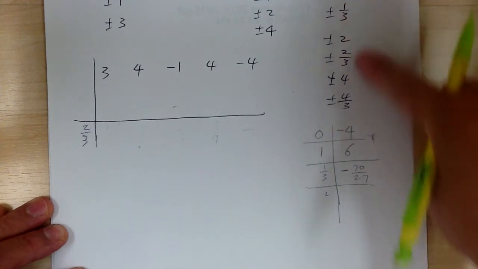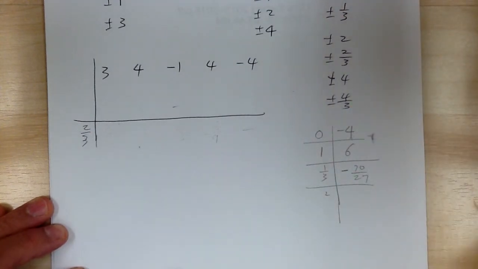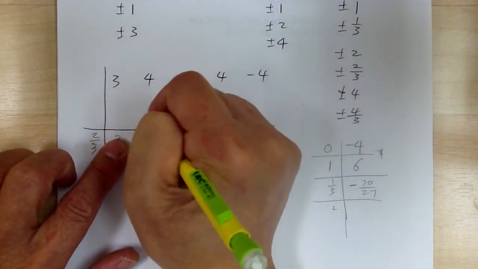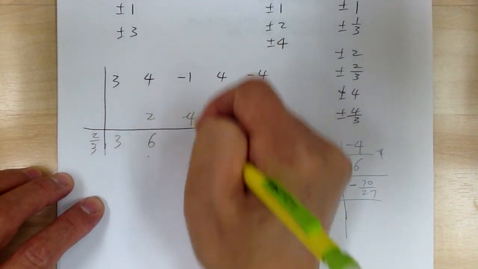Again, you only try the numbers on the list. If it's not on the list, don't waste your time. So drop the number, multiply, add, multiply, add.